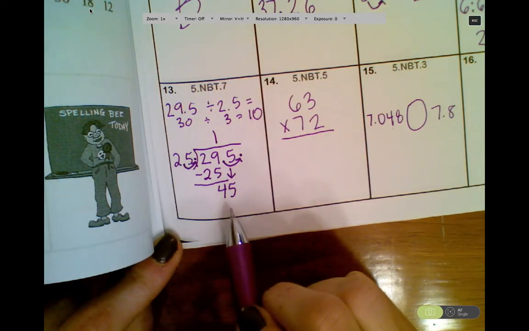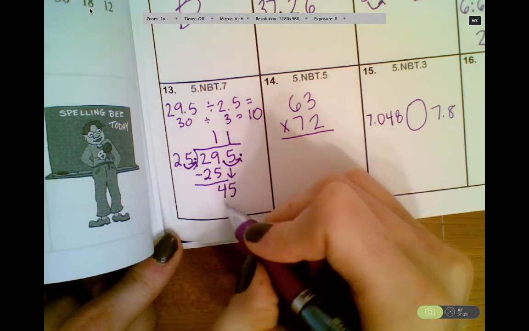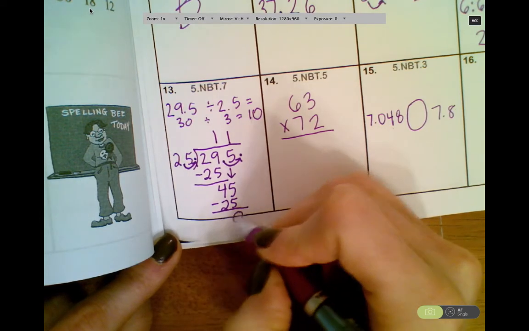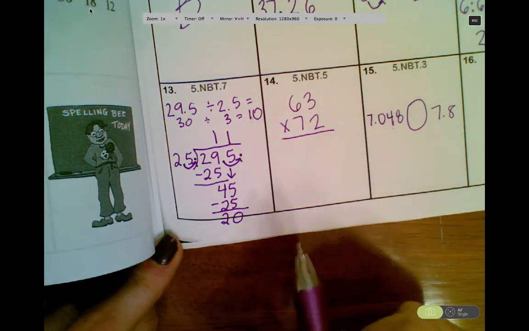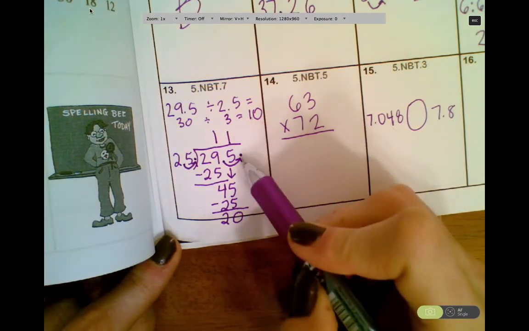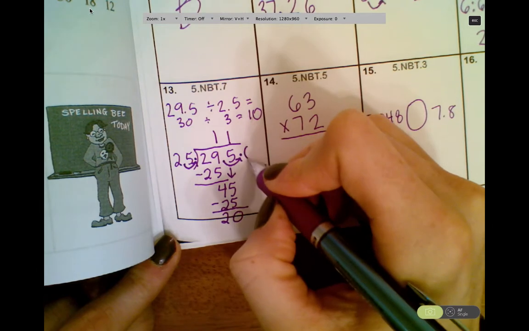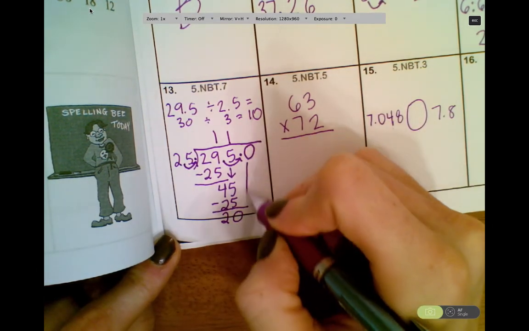25 can go into 45 one time. 1 times 25 is 25. I subtract, and I get 20. Now, there can't be a remainder in a decimal, so what we have to do now is add a 0 after the decimal point and bring our 0 down.